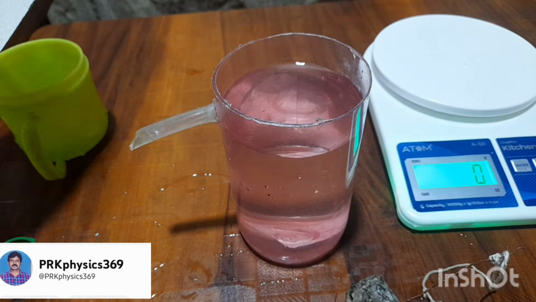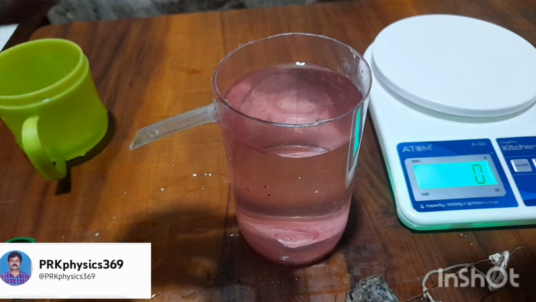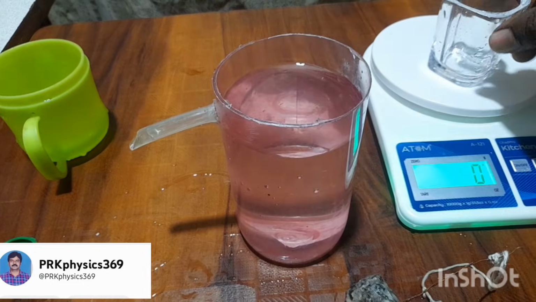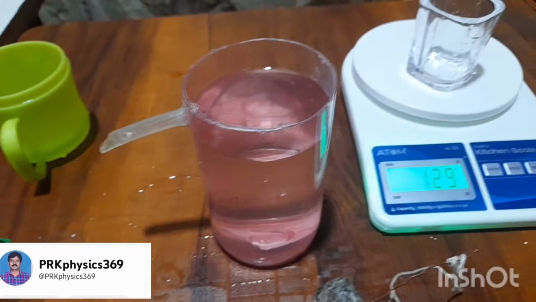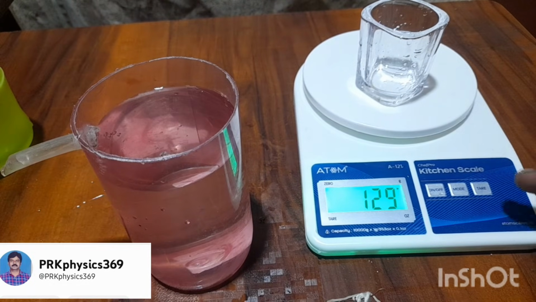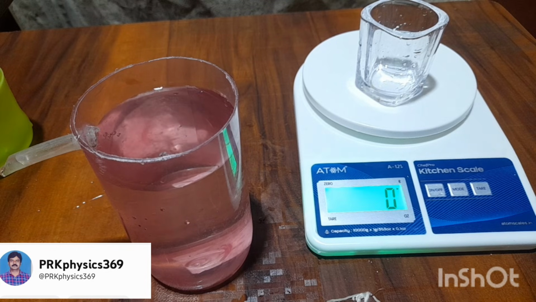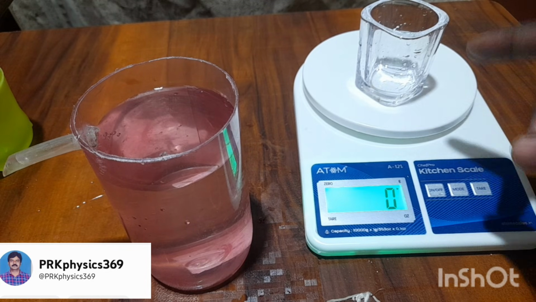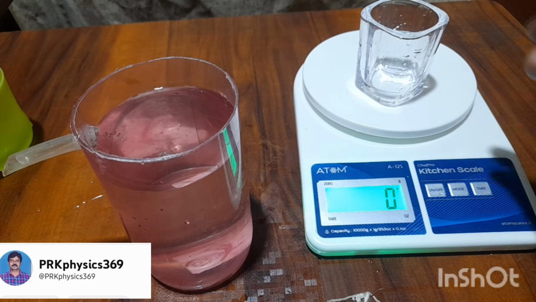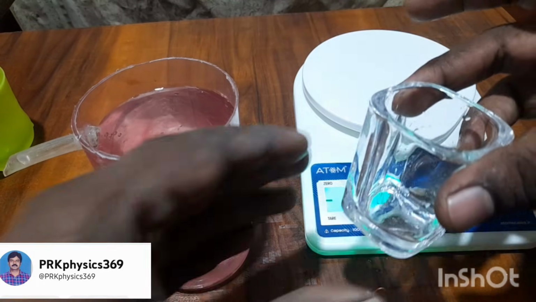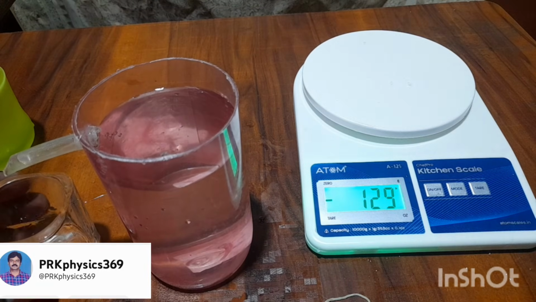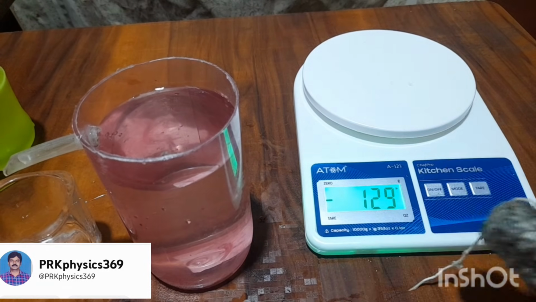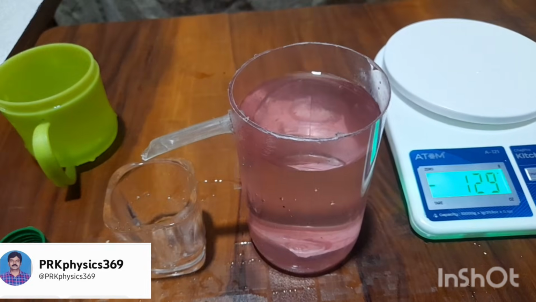So I need to measure only the water weight. For that I am going to take the vessel's extra mass as 0. Now the vessel is showing 0 weight when I place it inside.